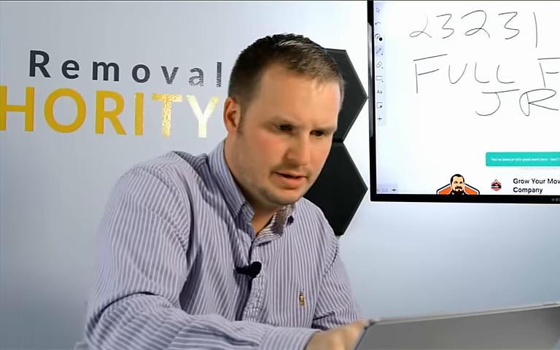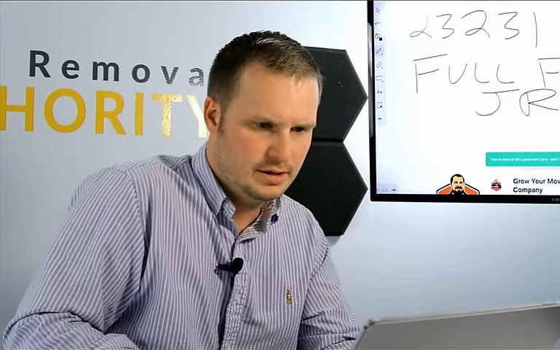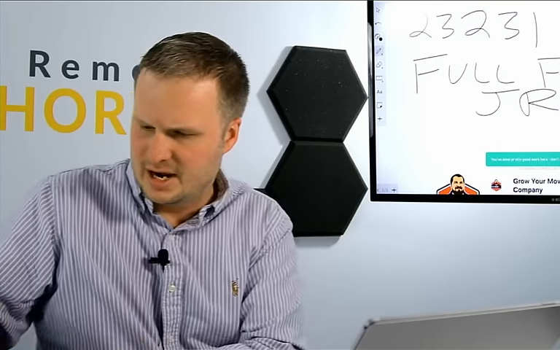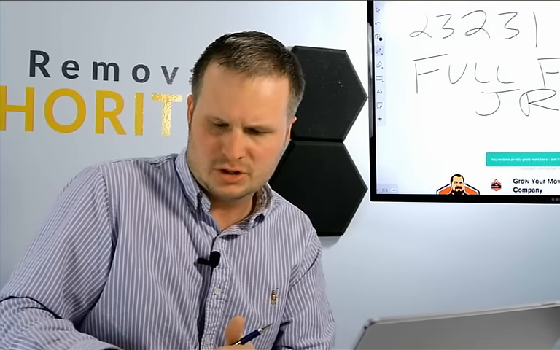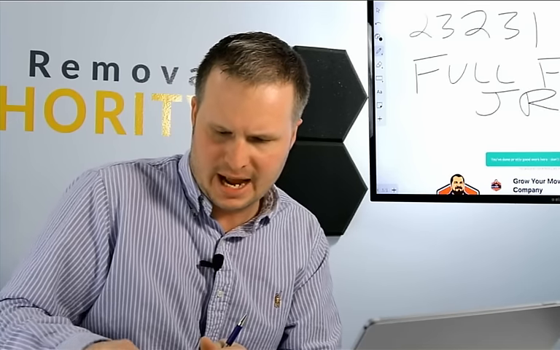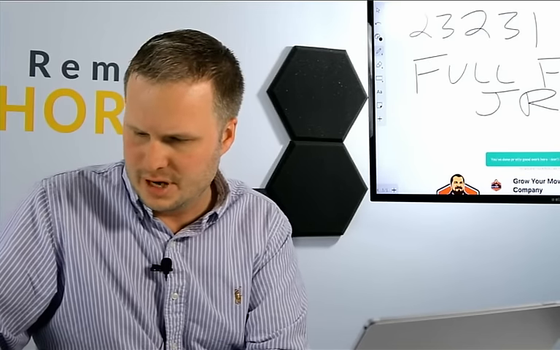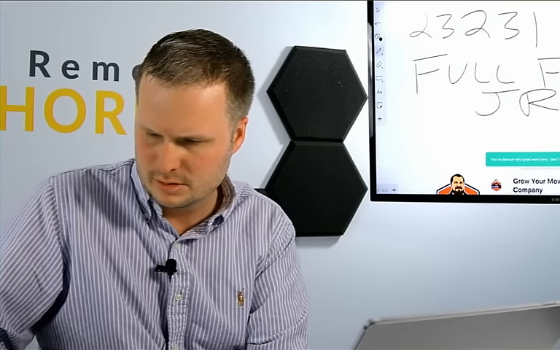Their full load rate is 598. That is on an 18 cubic yard truck, so 598 divided by 18, $33 per cubic yard. And we got a truck size from Full Force, a 14-foot trailer, XL bed for truck.